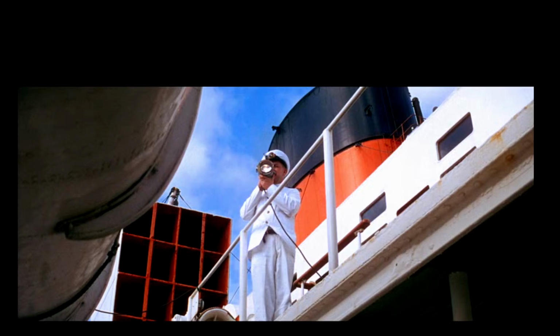And this shot can't be duplicated today because this ship's officer is standing on what was the lifeboat catwalk, the catwalk for the lifeboats on the starboard side. I tried to take a similar photo, but now there's a giant air vent sitting right where he is. So that whole catwalk had been taken away during the conversion.